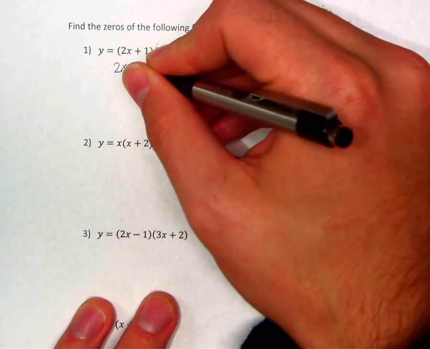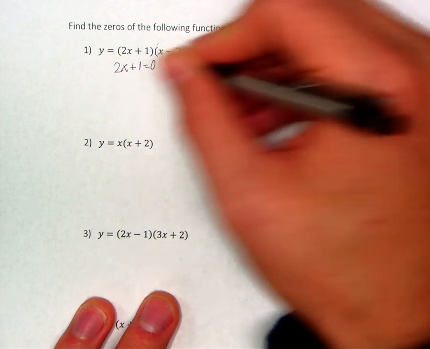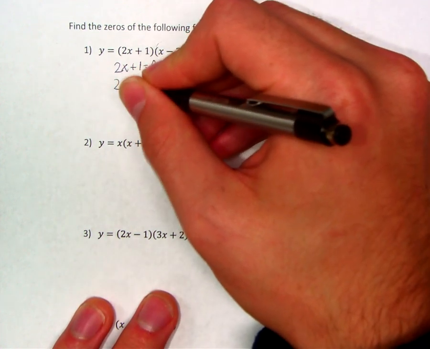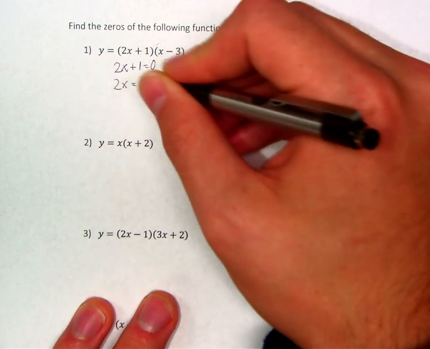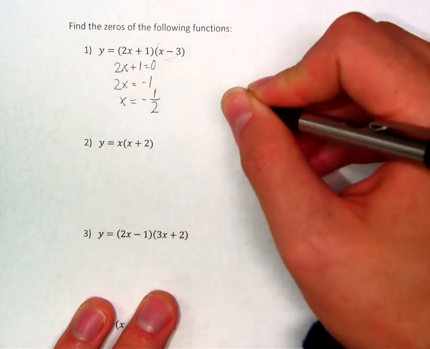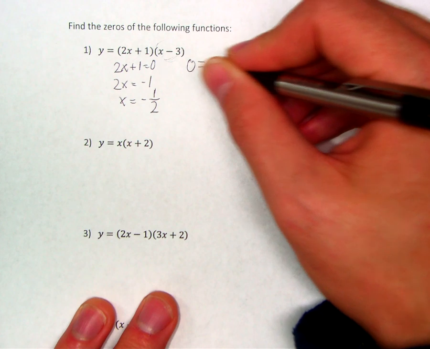So if I set 2x plus 1 equal to 0, what does x equal in that case? Well, 2x is equal to negative 1 if I subtract 1 from both sides, and x is equal to negative 1/2. Okay, what about this equation?